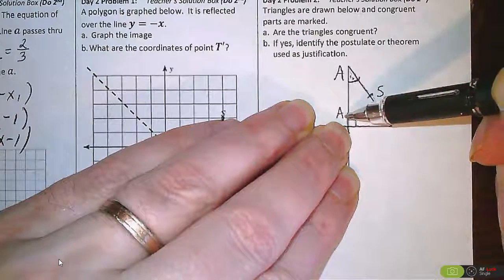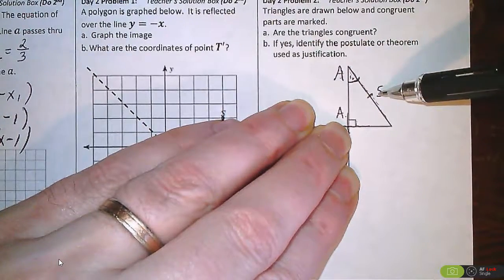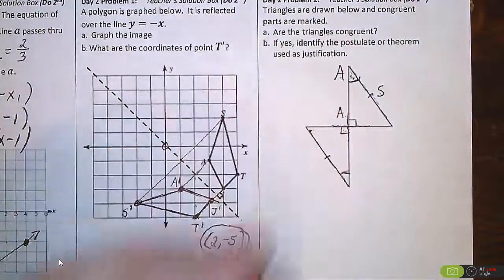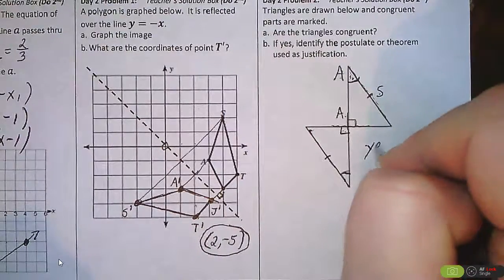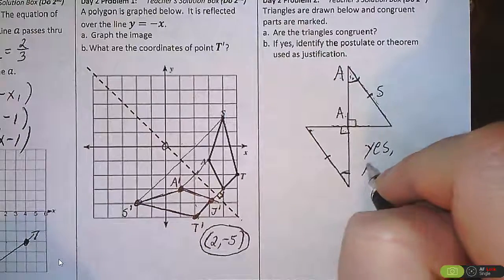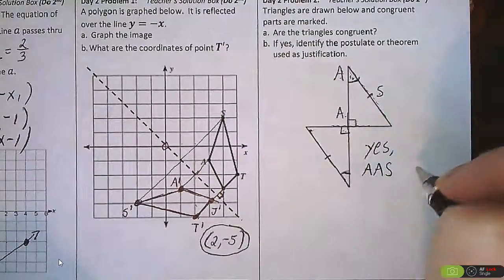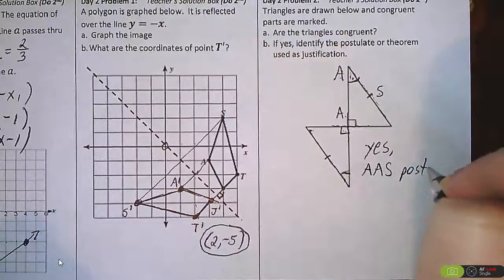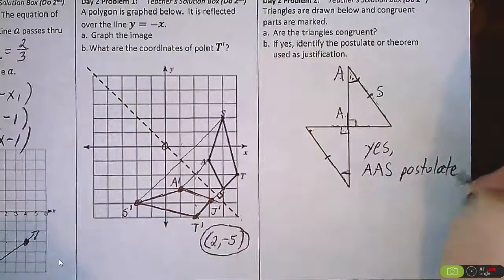So going around, angle, angle, side, that is one of our criteria. So we can answer this question, yes. We know for sure the triangles are congruent, and our reasoning is the angle, angle, side postulate. This was something that we had studied in an earlier activity this year.